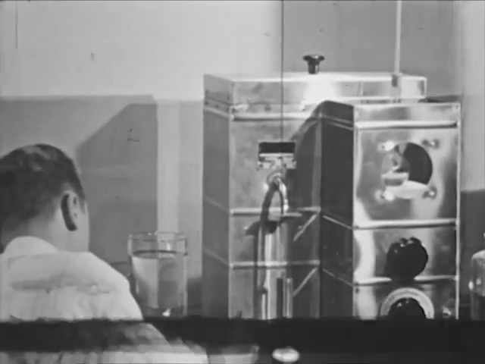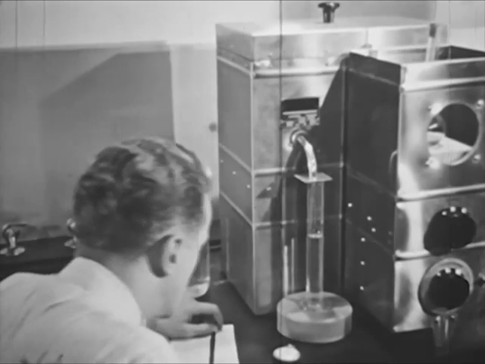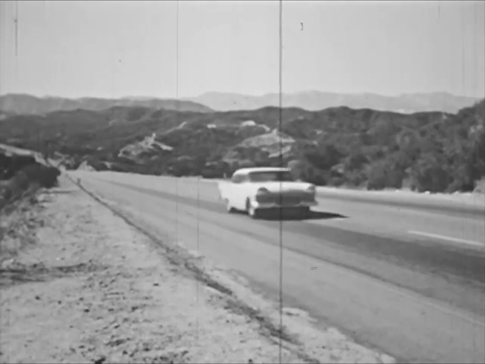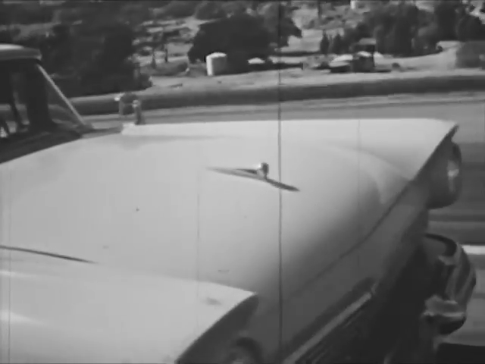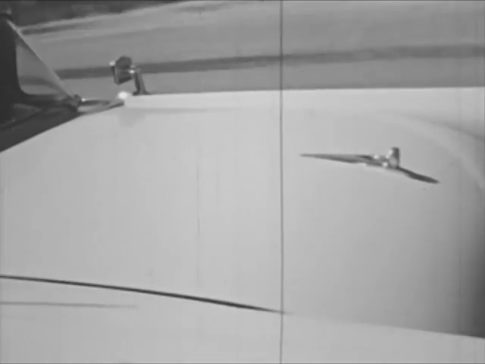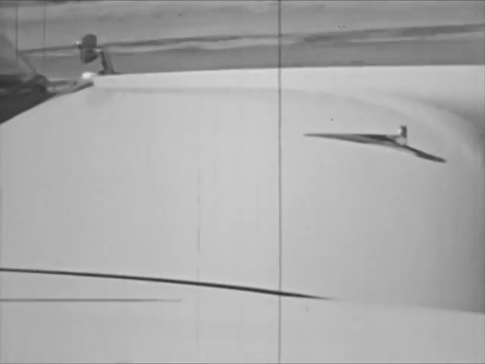This is the test which determines how the various components of the gasoline have been blended. But volatility is only one major requirement. What about this? Listen. Fuel knock needs to be prevented. Let's go back to the laboratory and get this part of the story.